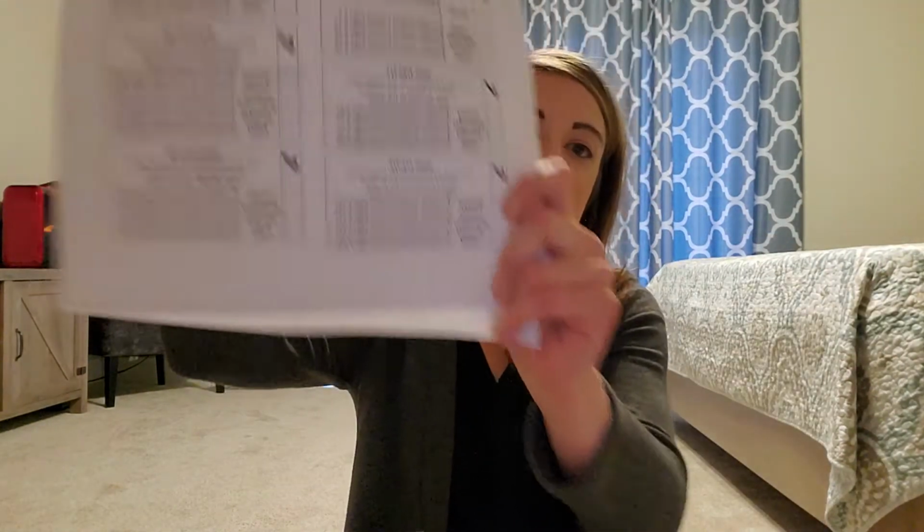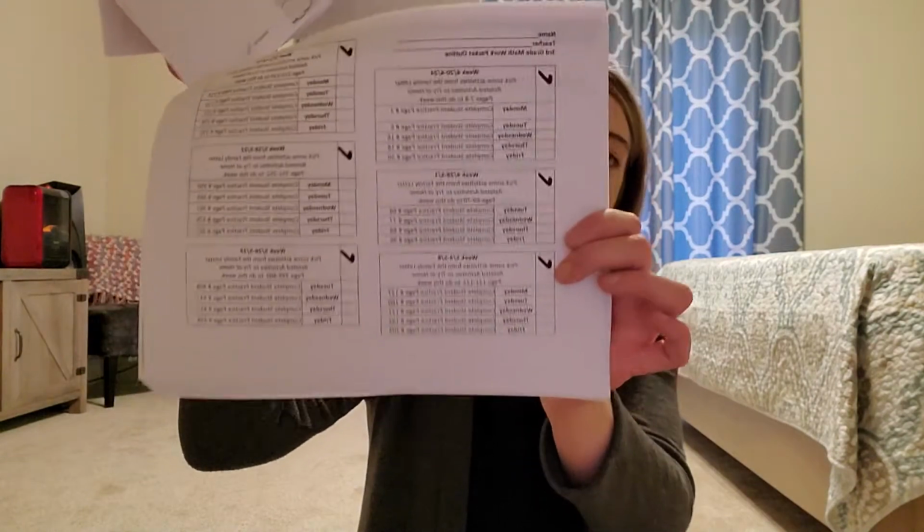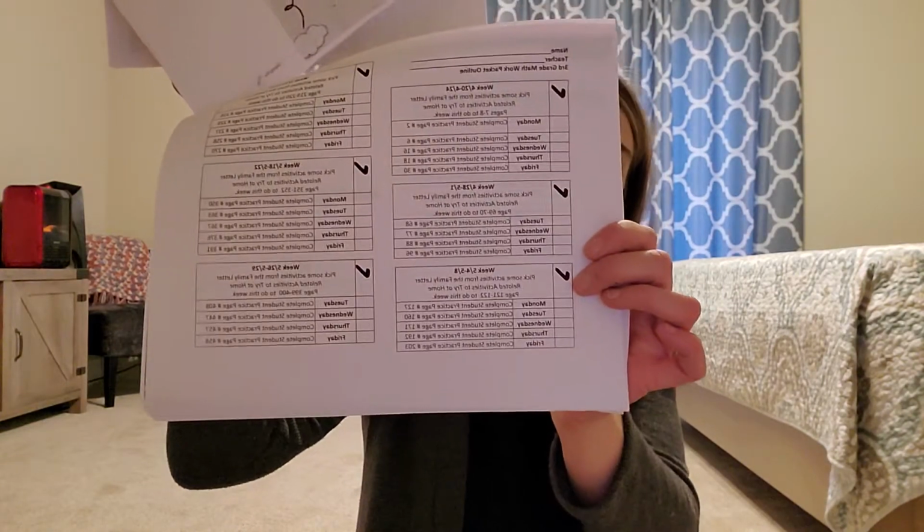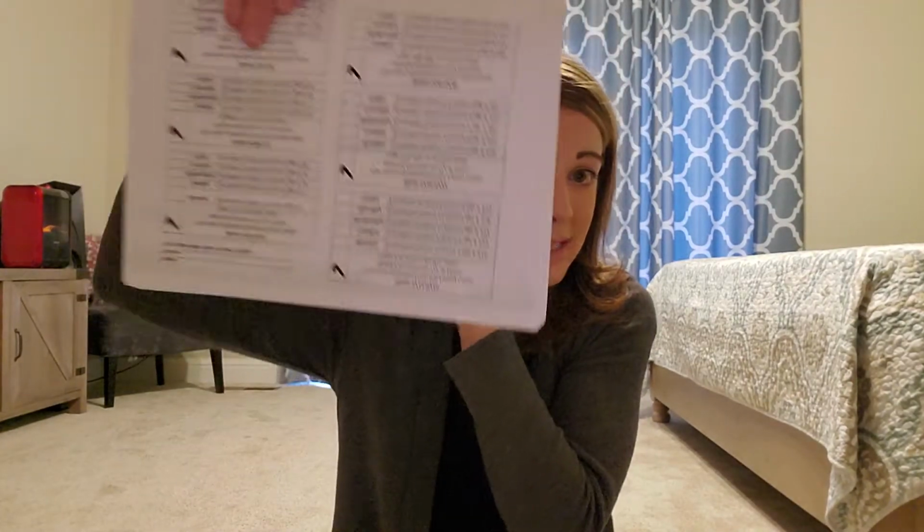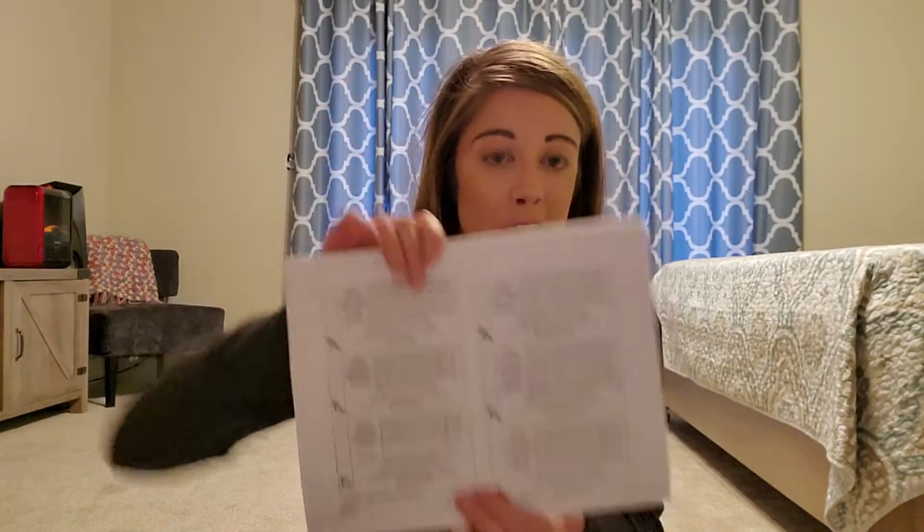So here's the math section. You'll find this checklist right here. That is going to be your cover page for the math section. So the first thing that I did was take the math section and separate it out from the rest of it. So this is its own section. This would essentially be its own packet if it was given in that way.